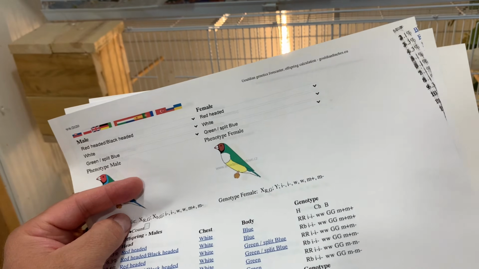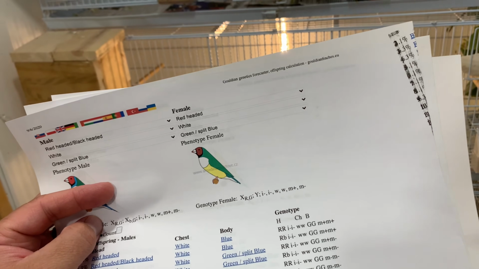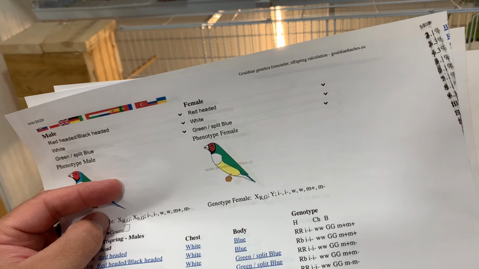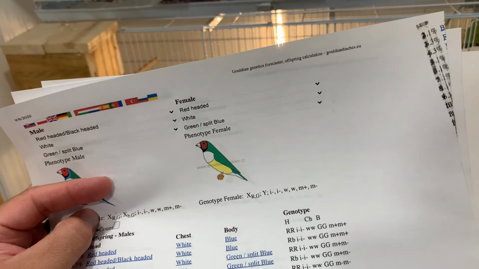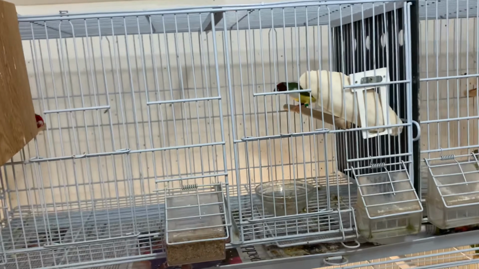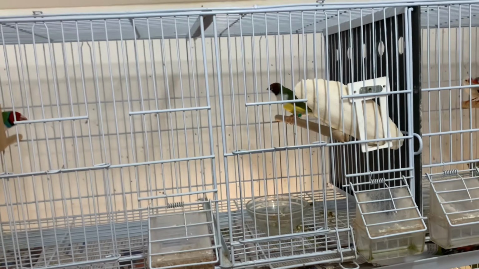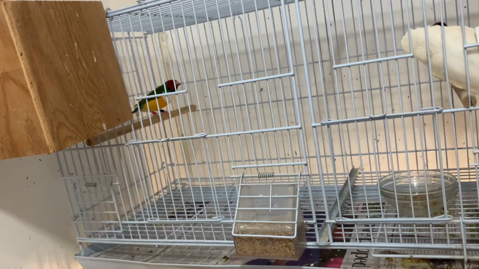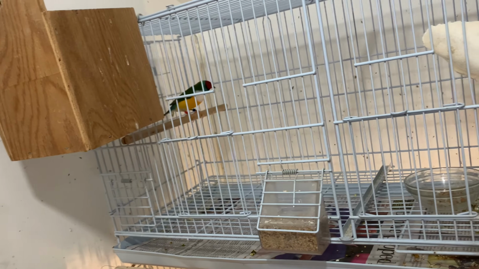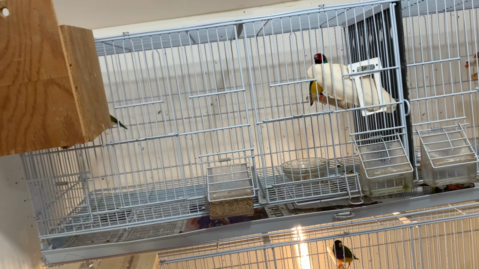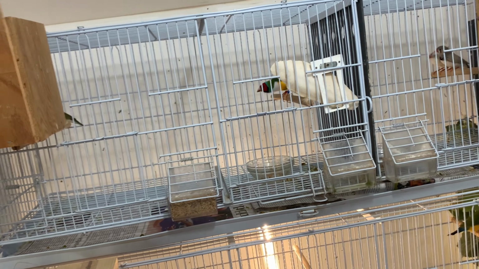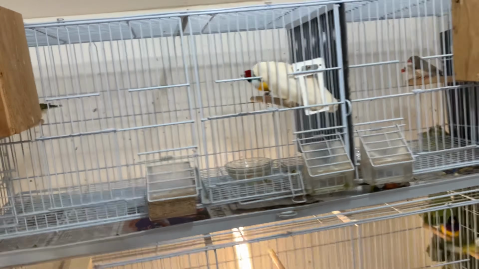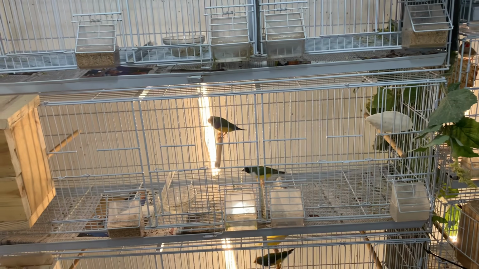Your females typically are not split to any blackheads. So if you have a red-headed female like her right here, that's her true color, okay? She's not split to blackhead. They don't carry that split. It's only the males that can carry that split for facial color, okay? So that's where you can start to get really complicated with what birds are split to what.